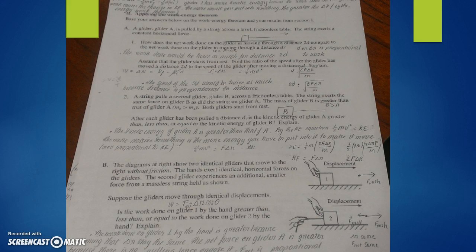So the work done would be twice that much for distance 2D, because d or delta r is proportional to work based on the equation work equals force times delta r cosine theta. The speed at 2D would be twice that much, because distance is proportional to velocity.